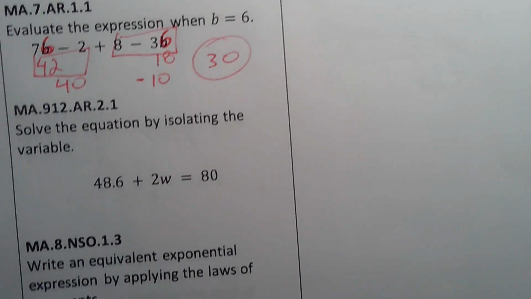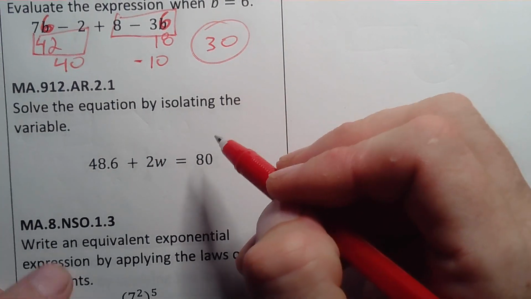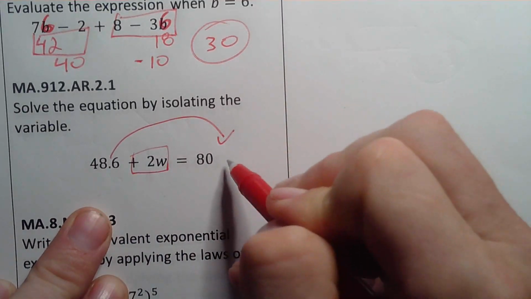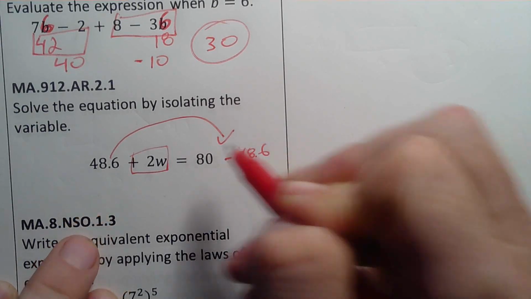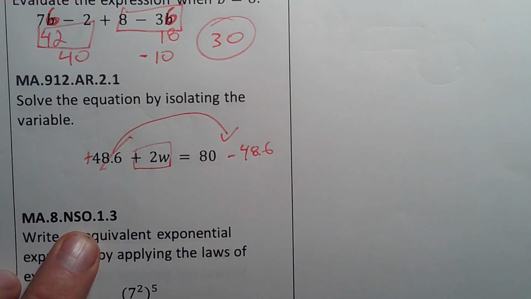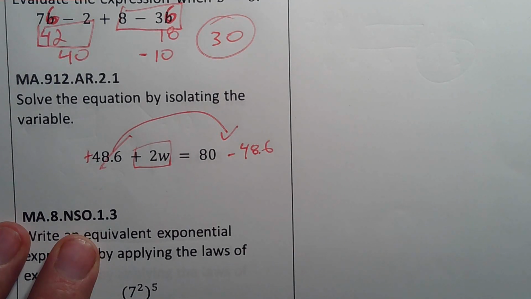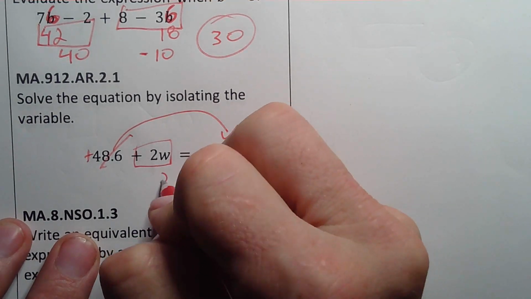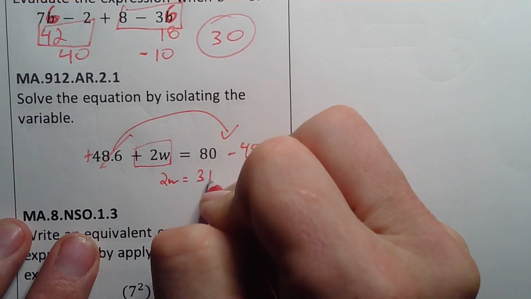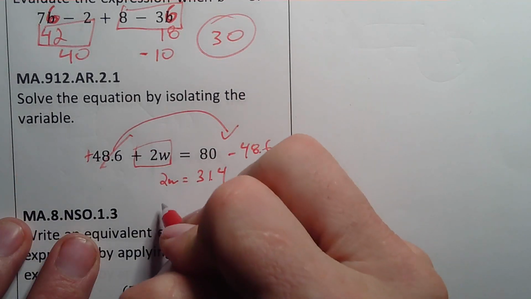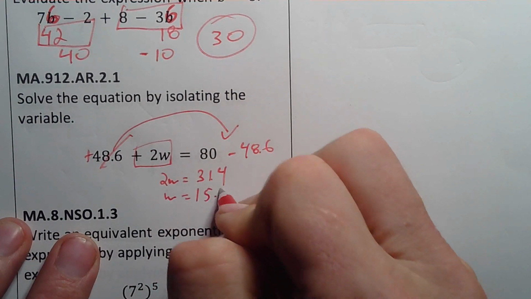All right, here's the next one. Isolate the variable. This is positive, which is good already. We're going to take this over here, turn it into negative 48.6. That's gone. Okay, this was positive, so it's going to move over here. Now it's negative. 80 minus 48.6 is 31.4. So 2w equals 31.4. Gotta get rid of that 2, so we're going to divide both sides by 2. This is w equals 15.7.